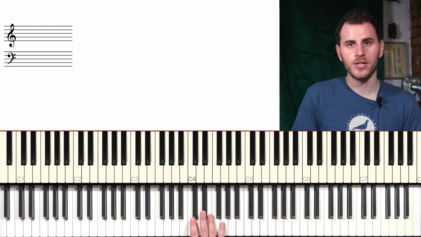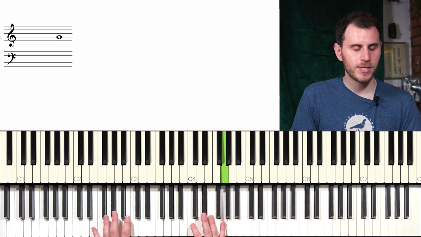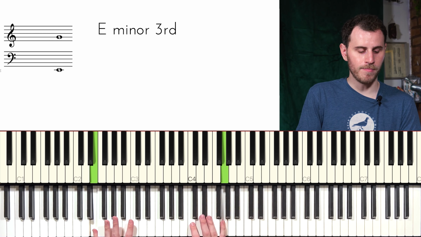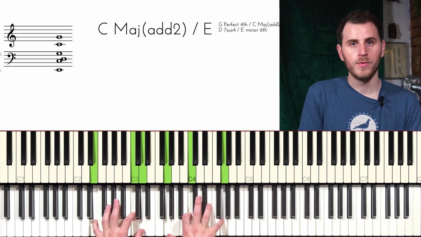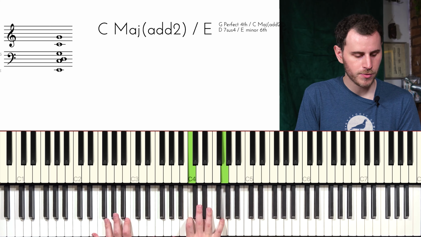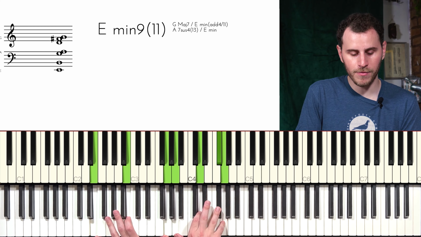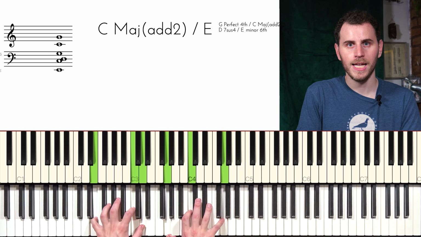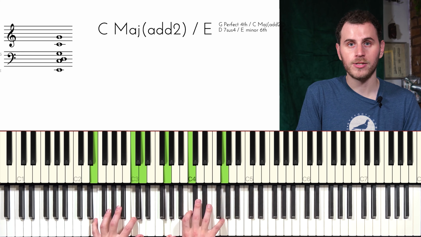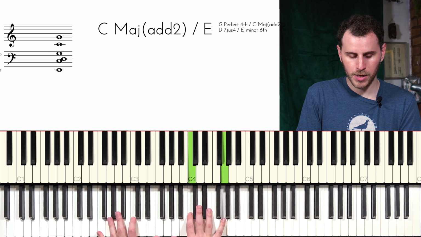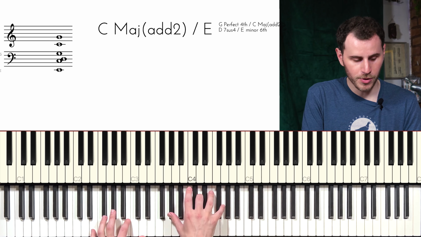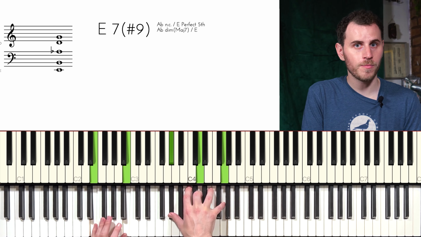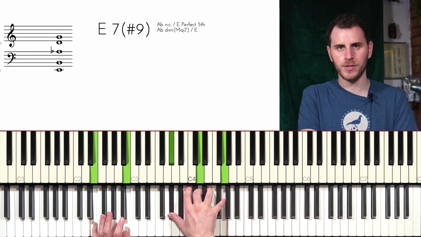So if we're taking G as our top note, and we're taking E as our starting bottom chord here, we can start with whatever chord we want that works, right? We could also do E minor 11, we could do this C major sus2 over E. What else could we do here? We could do E7 sharp 9 sharp 5, right? So we have different options.